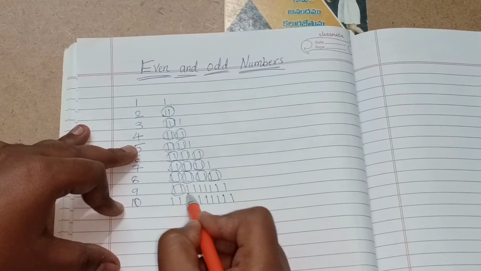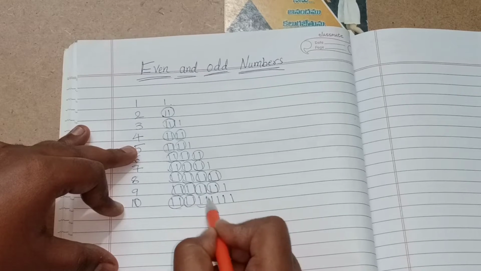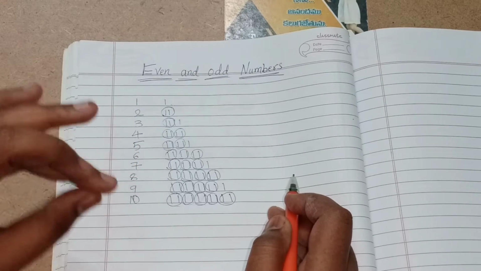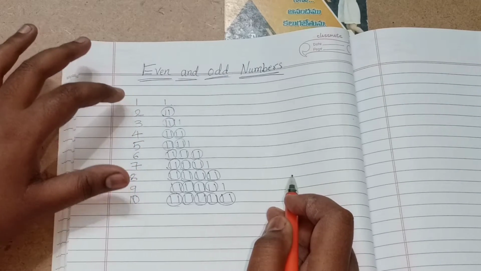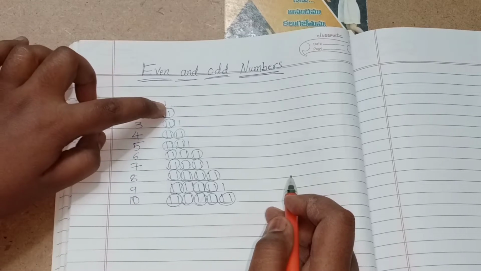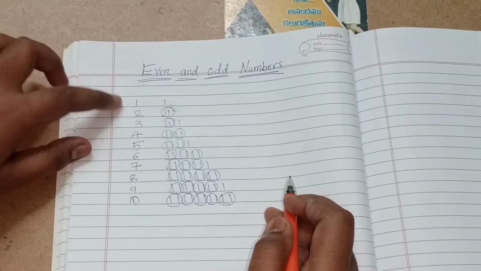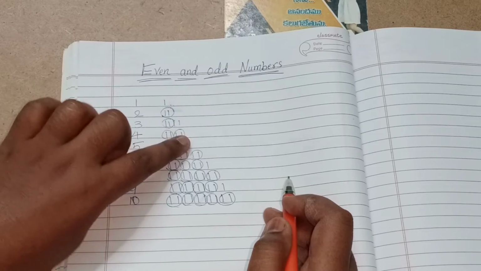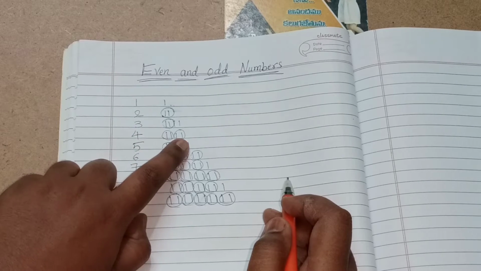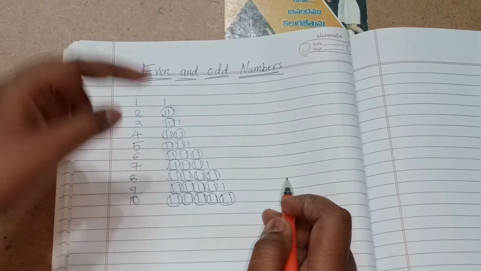This is how they will do it. And now the concept, the technique, is this: wherever we find complete pairs, like in 2, we have completed pairing and there is no remaining line. In 3 we have one pair and are left with one line, and for 4 we have complete pairing, 4 lines and 2 pairs.